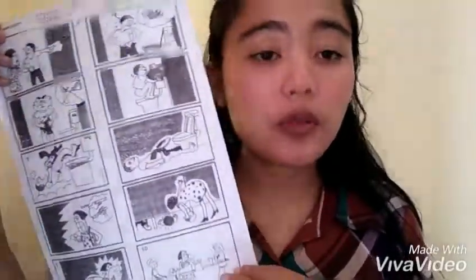So mine is, I already have cartoons for the recount text, so it's all blank. So I will ask my students to fill all of it, and then after that we can discuss it, whether it's suitable words or anything, or whether it goes with the story or not.